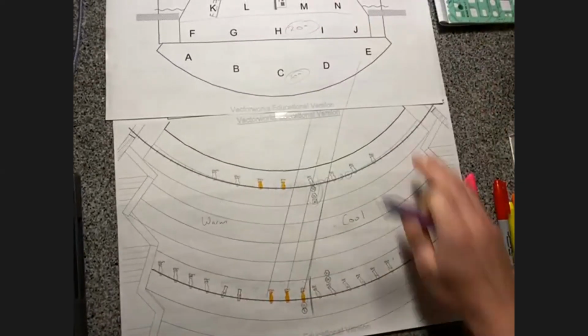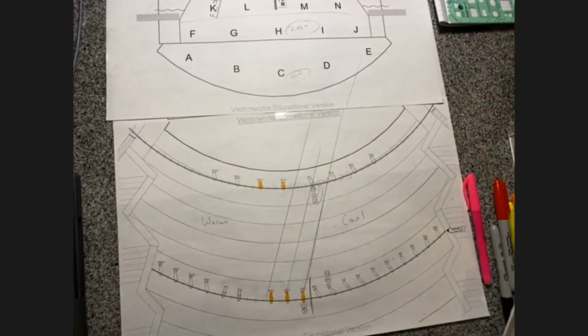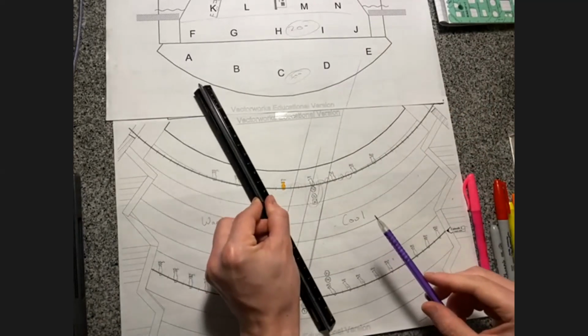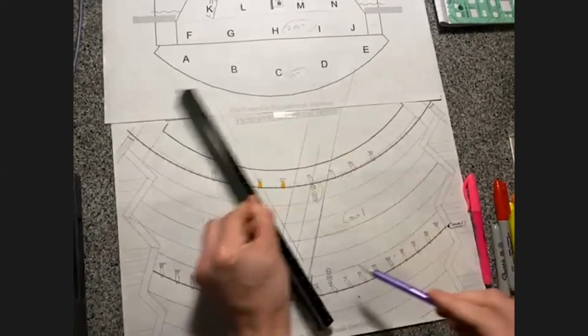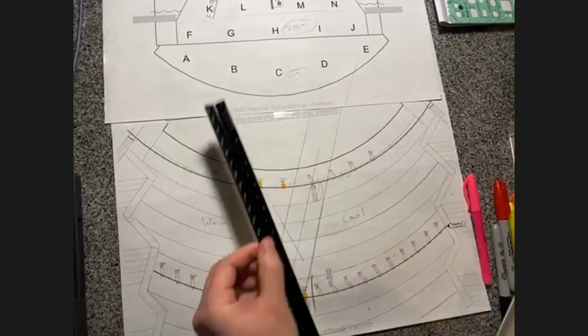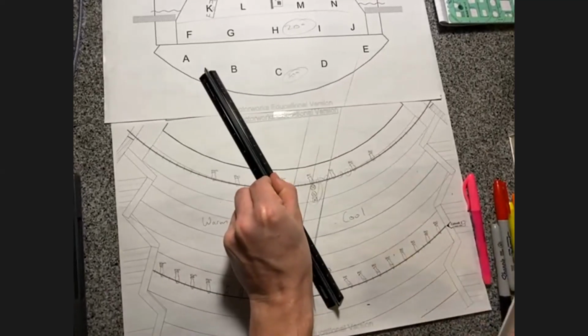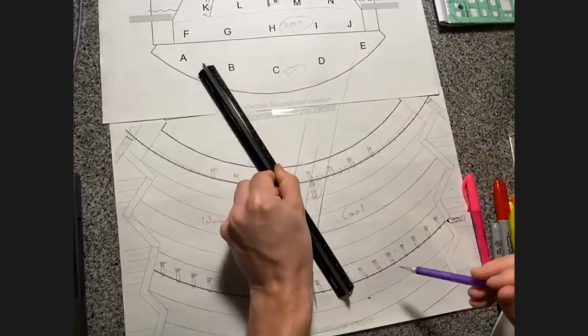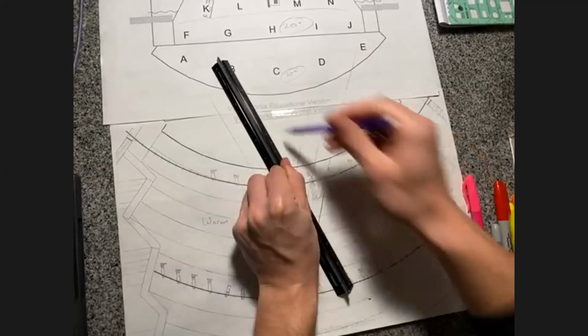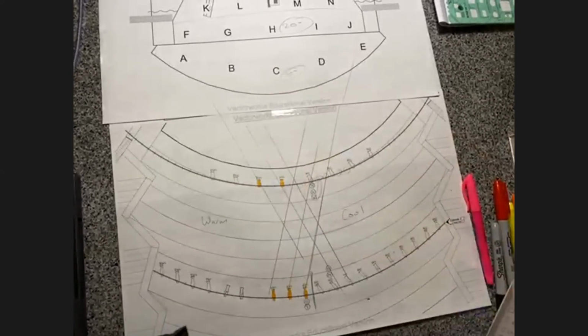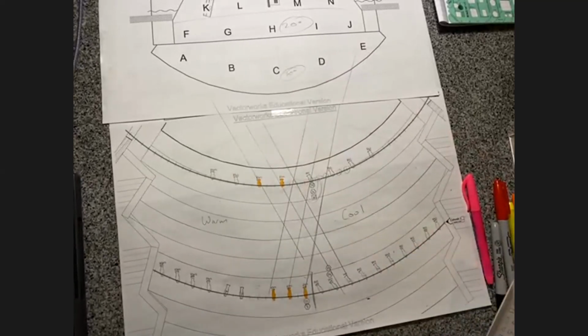And what happens is all of these lights have a roughly similar angle that they'll be entering from. Because in this case, this will go to A. This goes to F. This goes to B. You see how these are roughly the same angle?